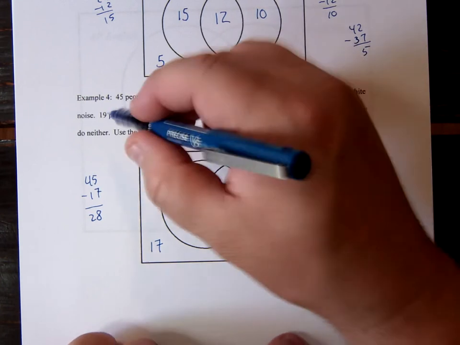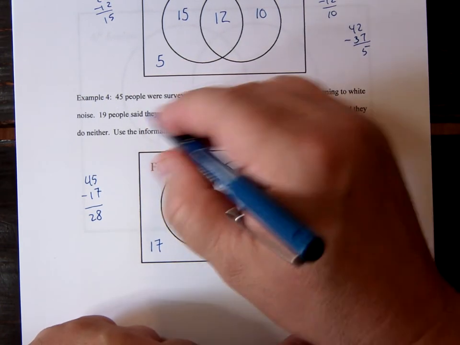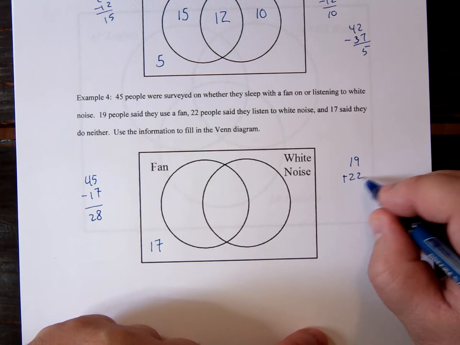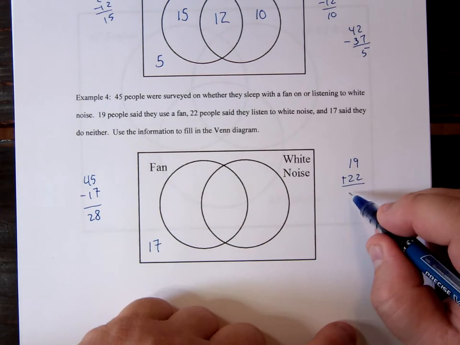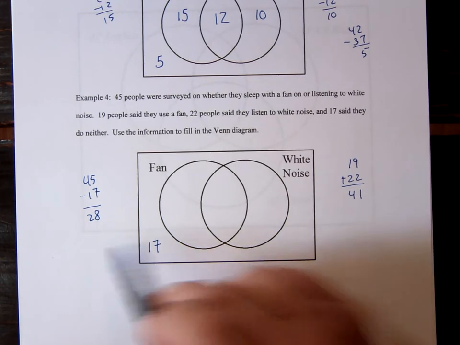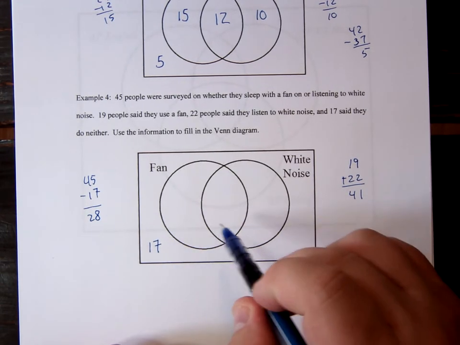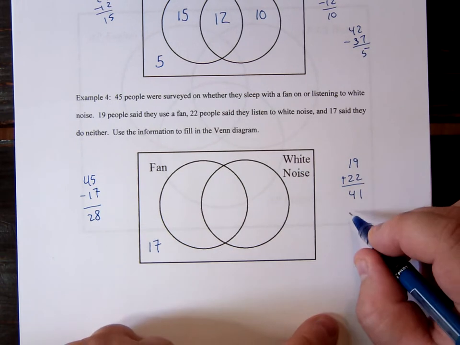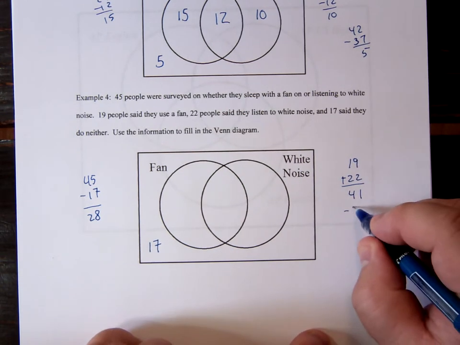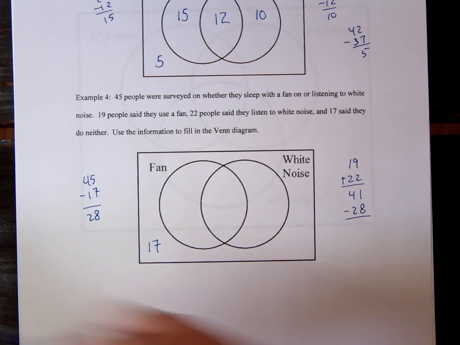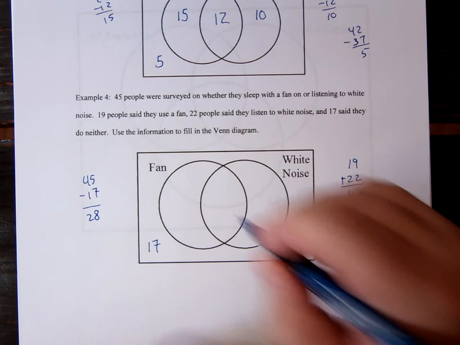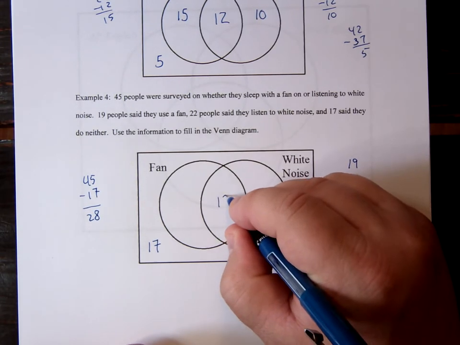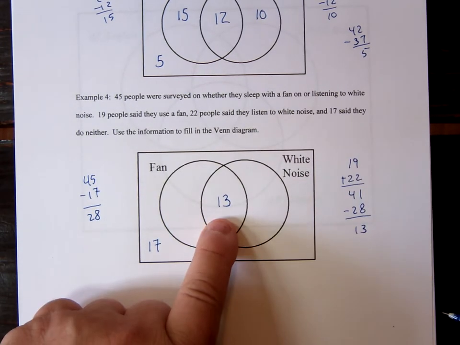But when I add 19 people that do the fan and 22 that listen to white noise, 19 and 22, that's 41. Too many, right? So we have counted some twice. So if you take out the 28 that it should add up to, 41 minus 28, that means 13 people were counted twice. They must be the overlap. And then I can work from there.